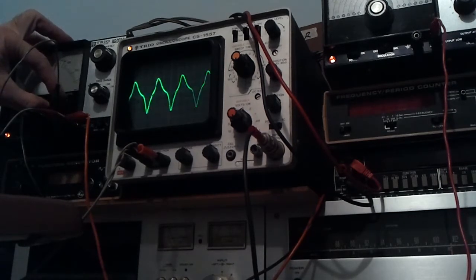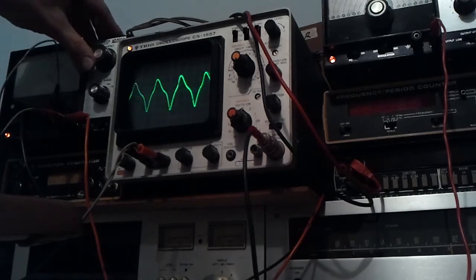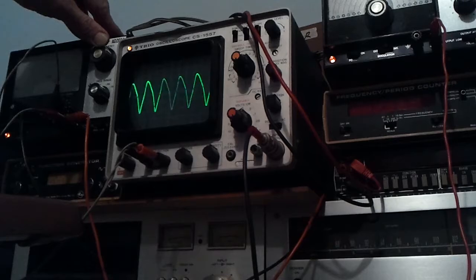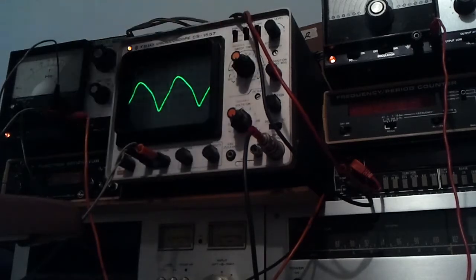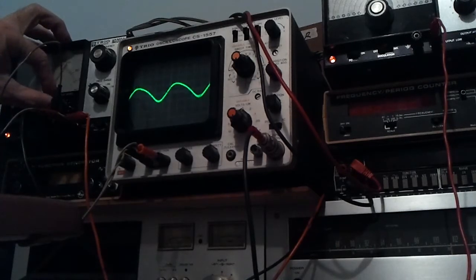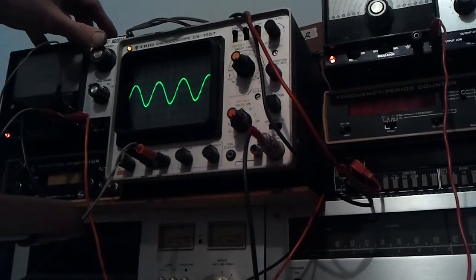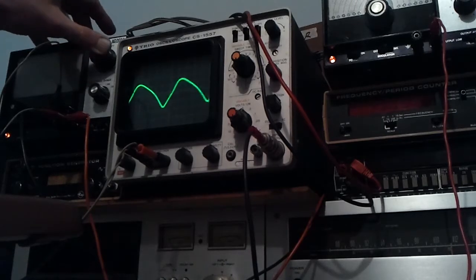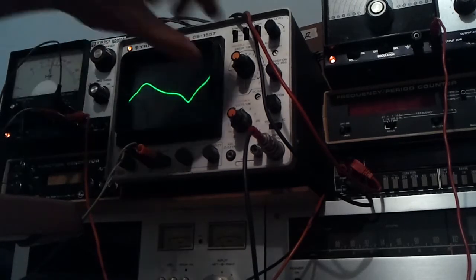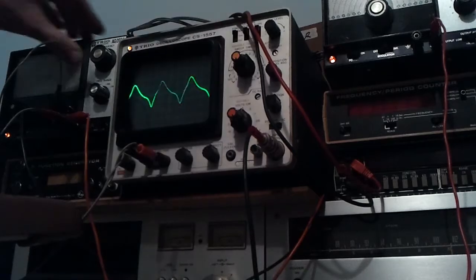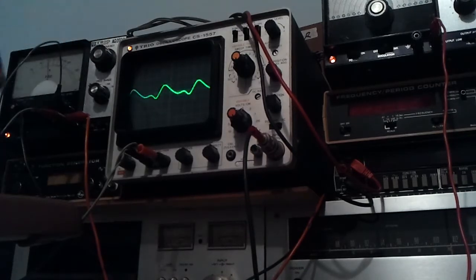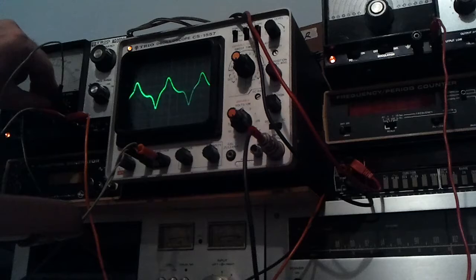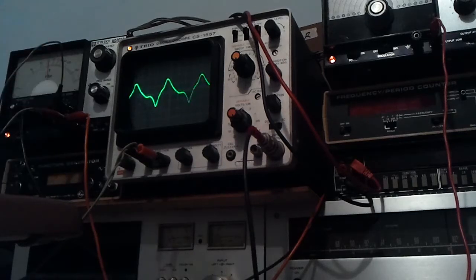But as it gets quite bad, that's 100 Hertz and up, and although it's not a sine wave, it's a lot better than further down. That's 150 there. And we'll go down to 50, increase the modulation, and it's awful, absolutely awful.